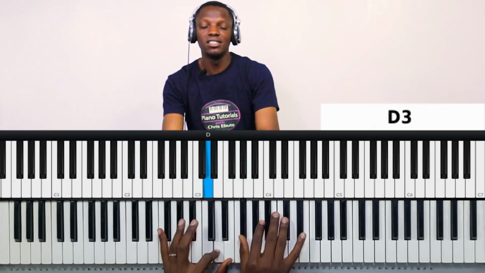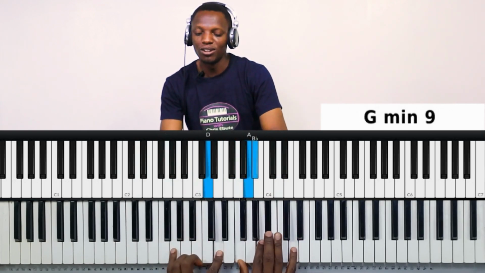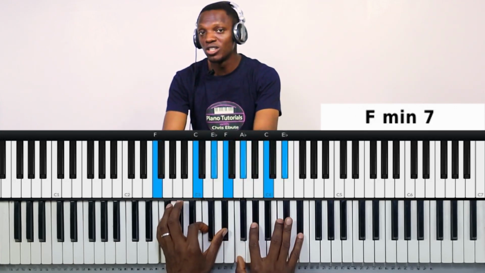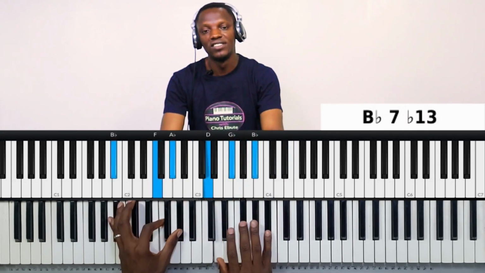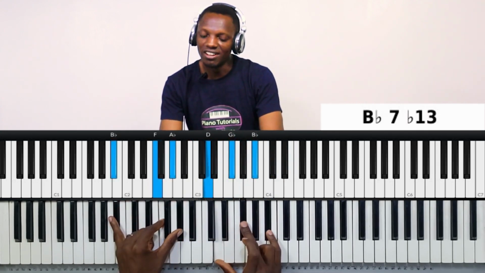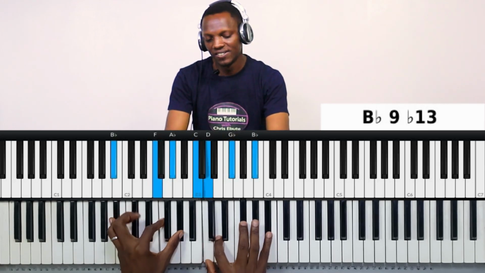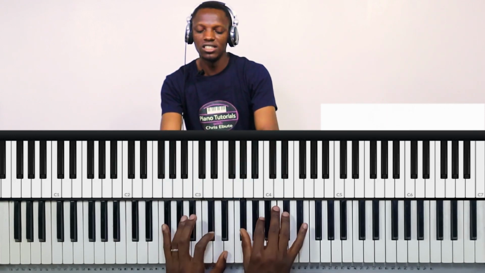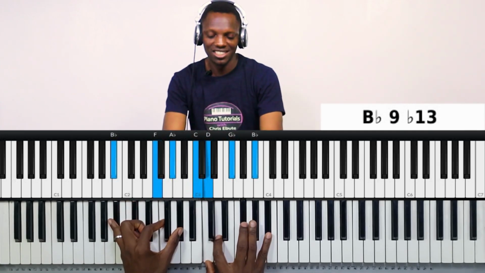Whatever I do, then G flat minor, from this G minor to G flat minor to F minor. Then this becomes the 2 in the key of E flat. Then the 5. You can add the flat 13 here. You can even add the 9 here. See?